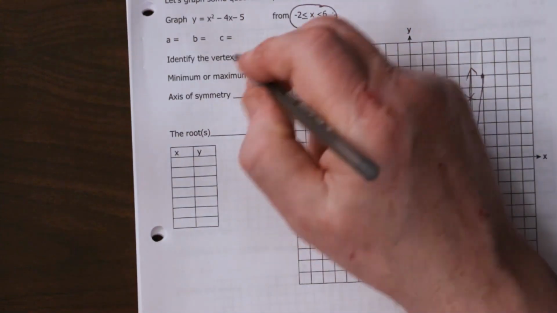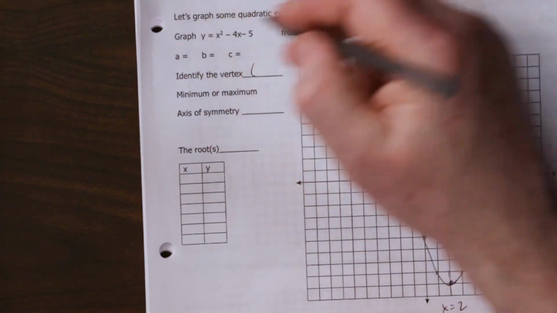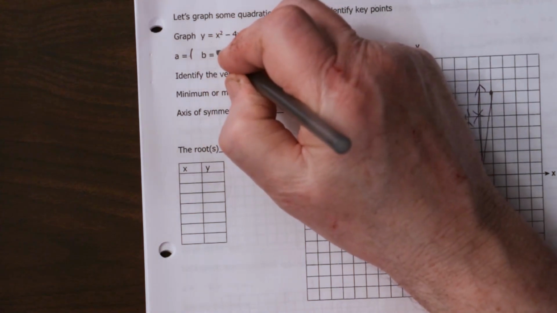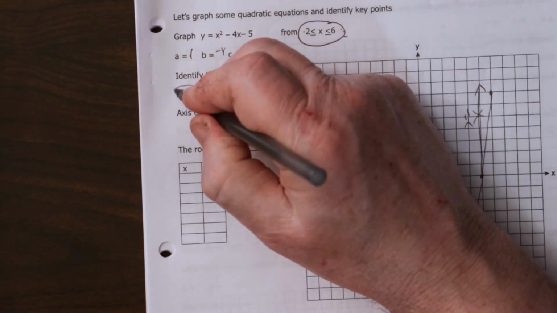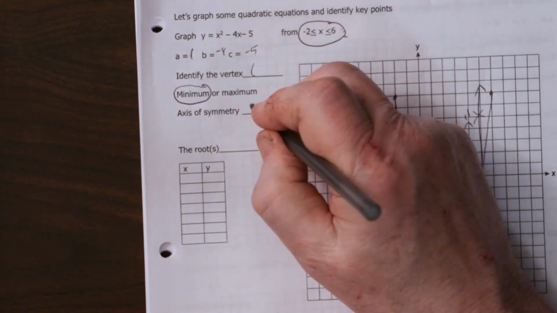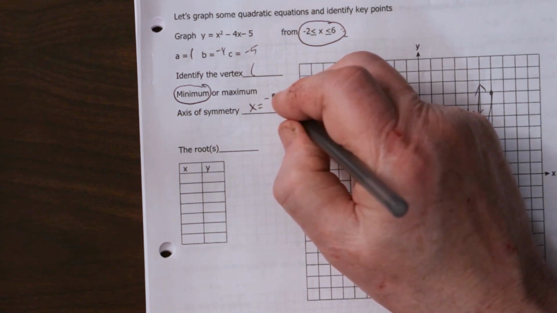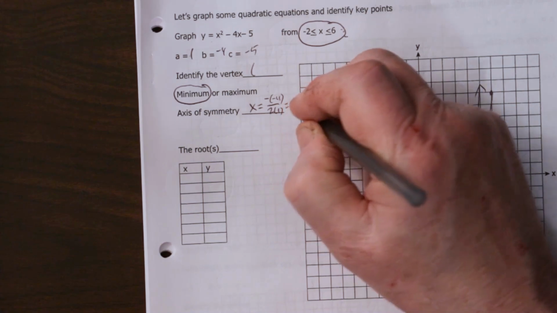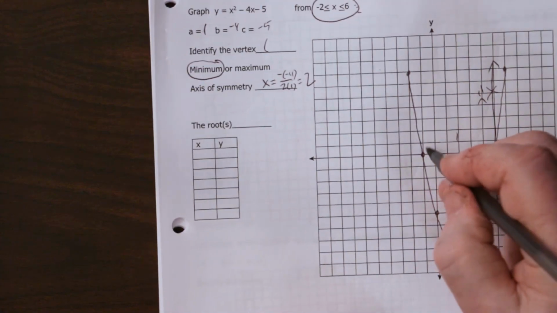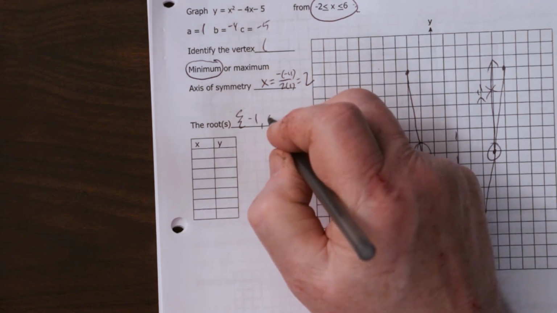And we have our vertex is at, well, let's fill in all these things, guys. It's asking for the ABC, so 1, -4, -5. It is a minimum. Our axis of symmetry is x equals, I'll put the work there for you, -4 divided by 2 times 1, which is going to give me a 2. My roots are at -1 and 5.